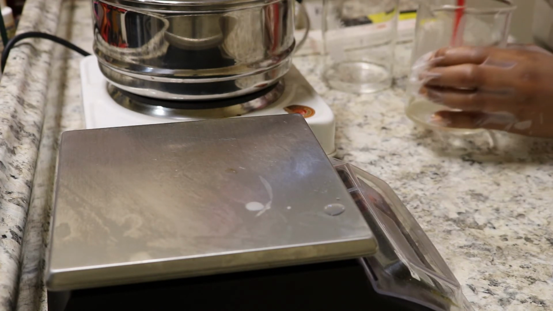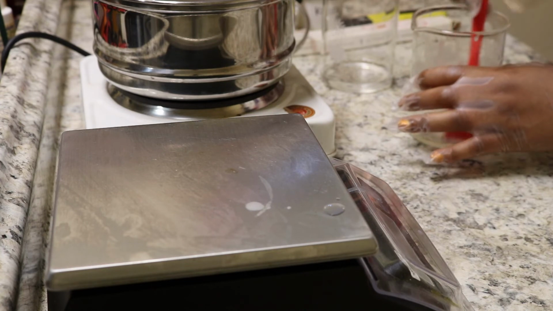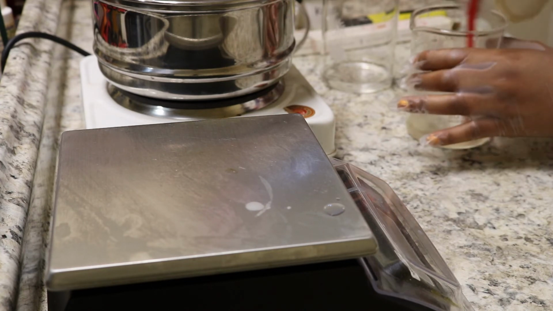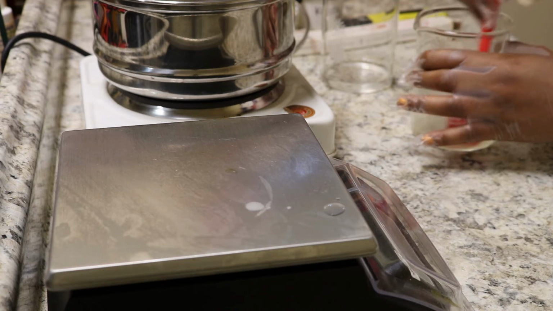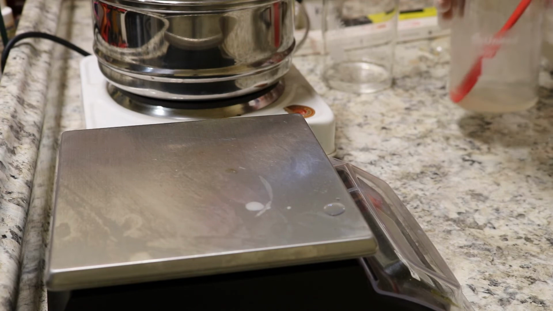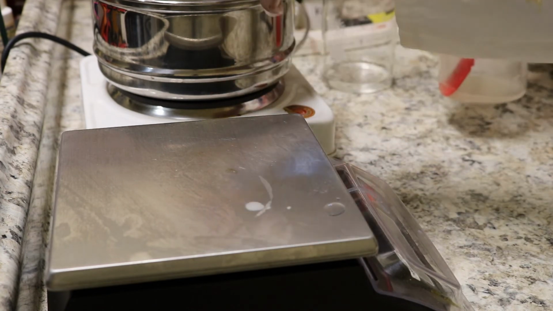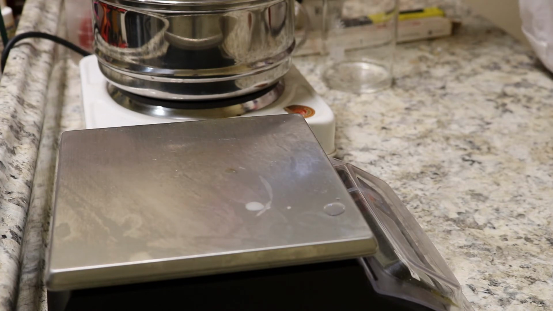So that's basically it, and you can just add this straight into your lotion or your cream, and this will really work for you. I have to put the thermometer inside so that I can control the temperature that I have. So we put this aside.